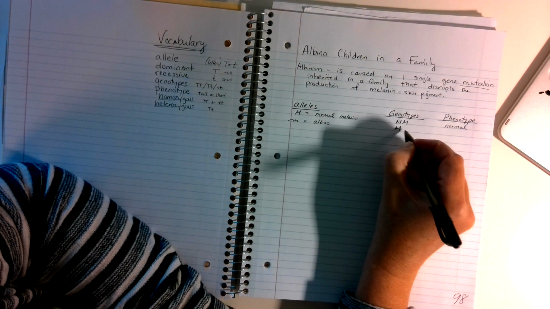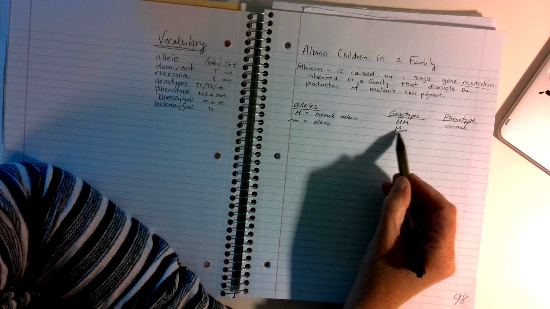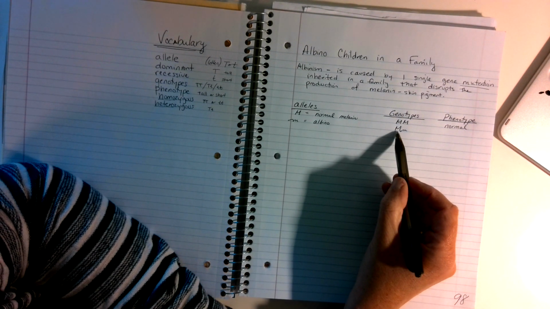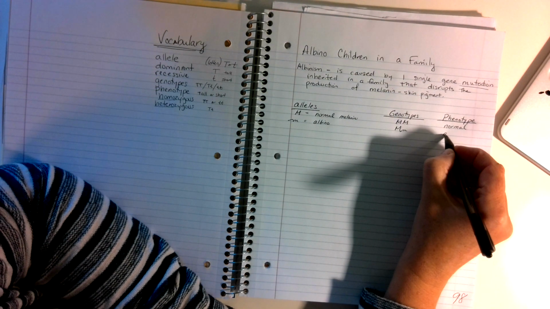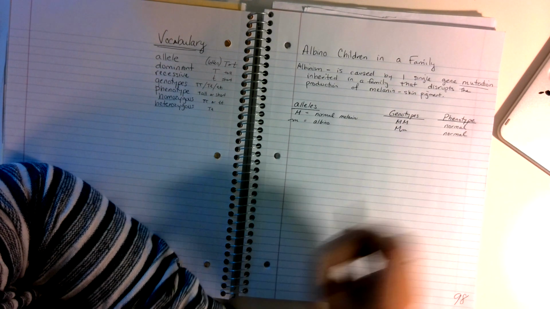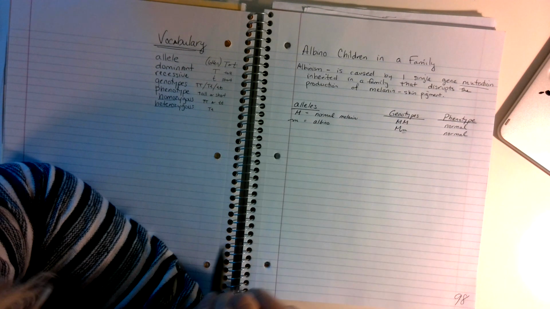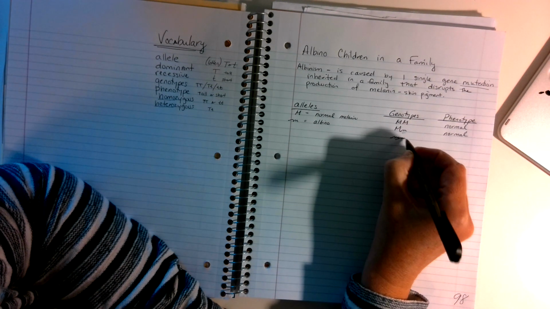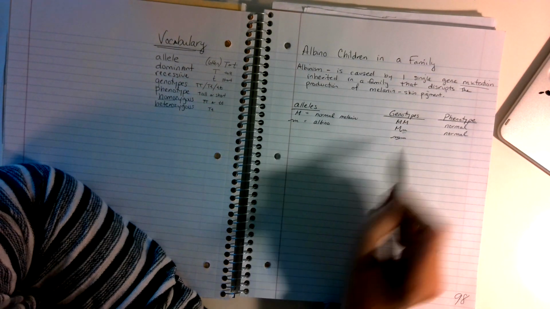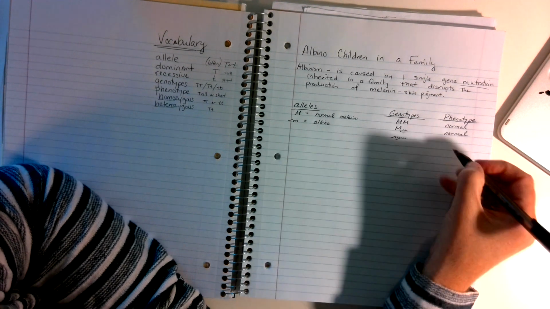If you had a big M and a little m, this one, when you have one of each, only the dominant one is expressed. So that means you would still be normal. But you do carry this trait. We'll come back to that. And then if you have little m, so those are the only alleles you have, is for albinism, then that means you are an albino.